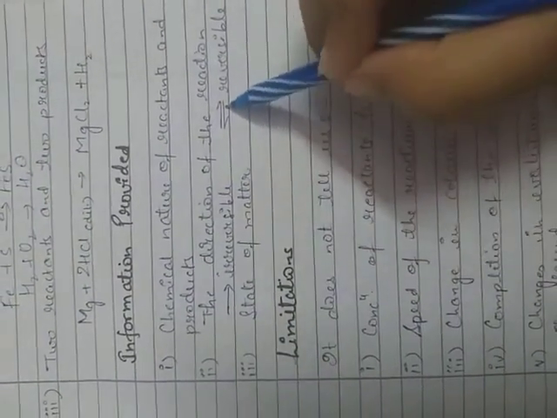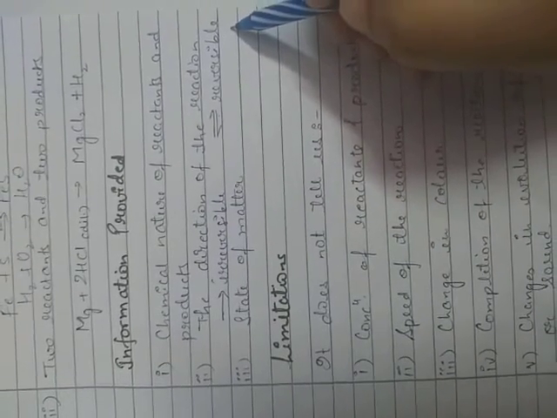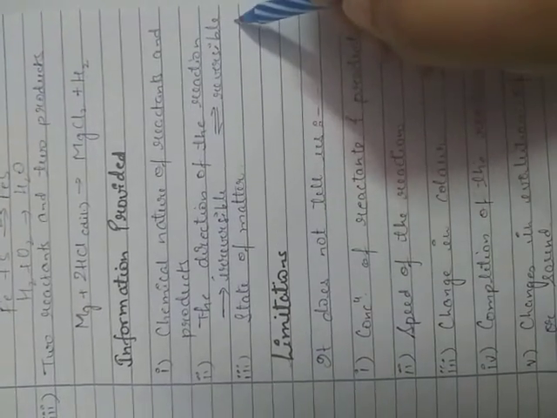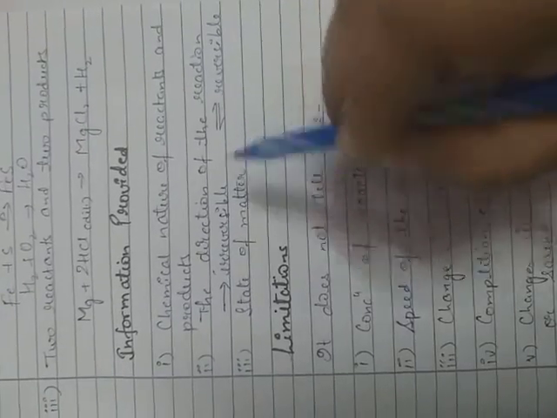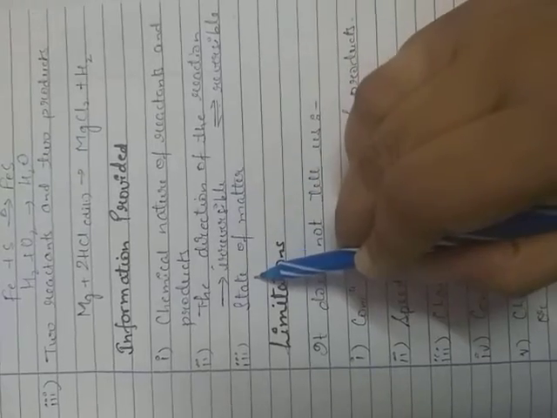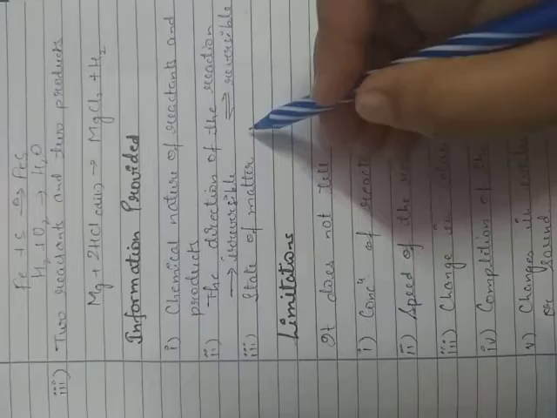And if the reaction is reversible, the products formed after the reaction will again combine to form reactants. And thirdly, the physical state of matter: solid, aqueous, gas, whatever it is.